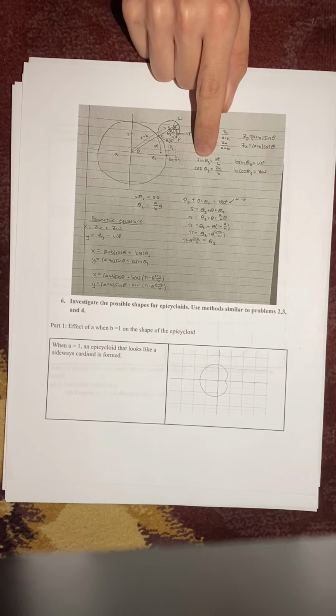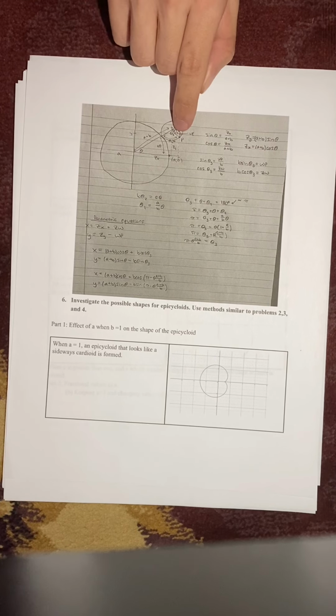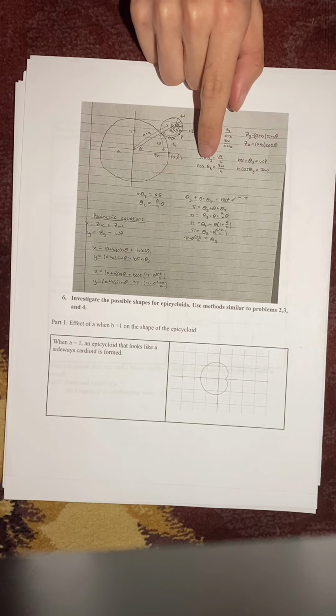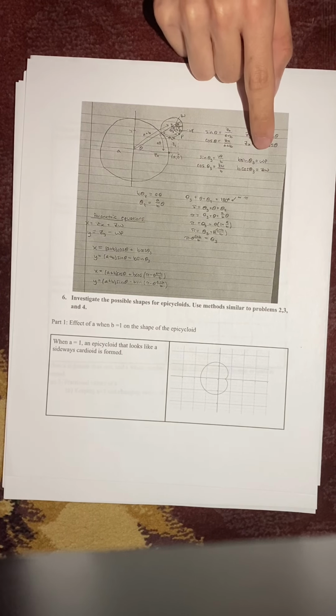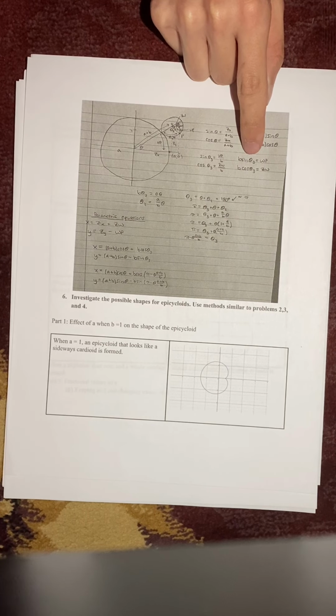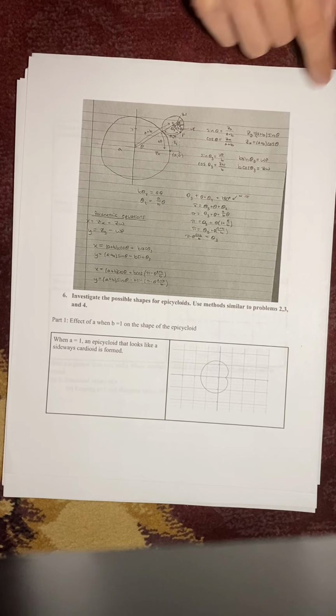So the sine of theta 3 is WP over B, as B is the radius and also the hypotenuse of the small circle. Cosine will be ZW over B. Using these, we can find that WP is B sine of theta 3, and ZW is B cosine of theta 3.